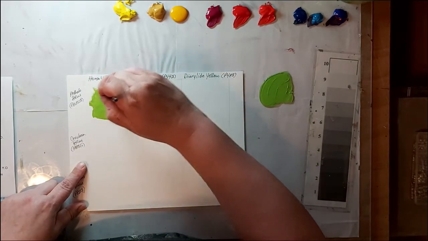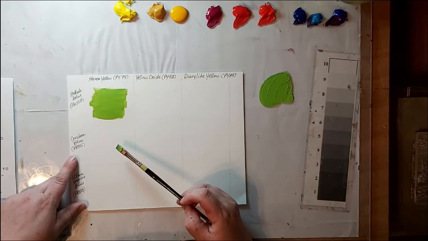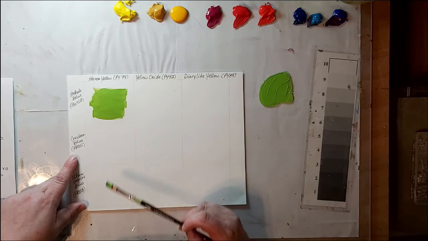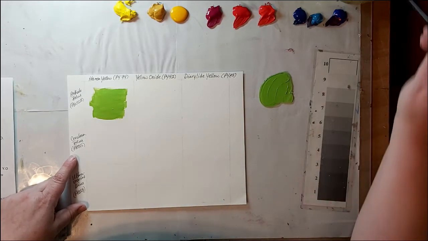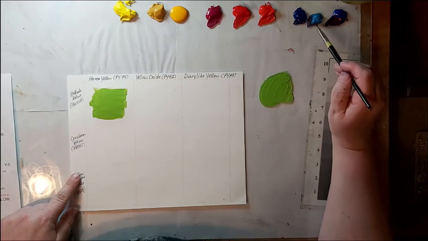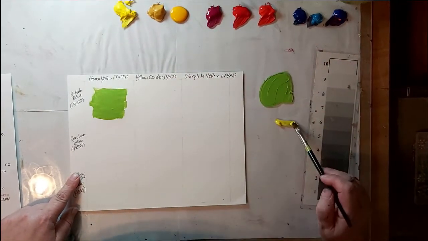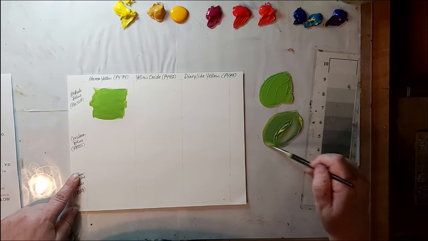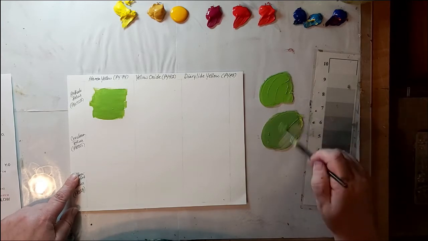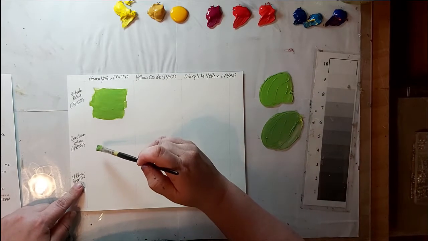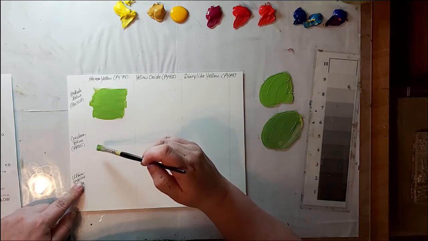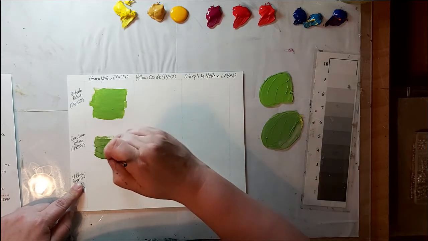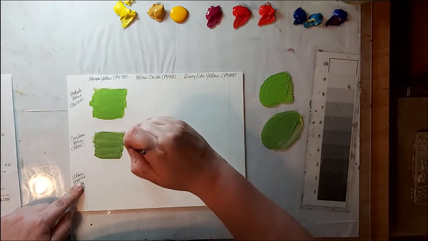And what you'll find is, when we're mixing our greens, your phthalo blue and your cerulean blue, because they lean to the green side, they're blue greens, they're going to make nicer greens than the ultramarine, which leans towards the violet side. So we'll take some cerulean blue and some Hansa. And again, you get a fairly nice green from that, because cerulean blue is actually closer to the yellow than even the phthalo is. So your cerulean blue is going to make quite a nice green as well.